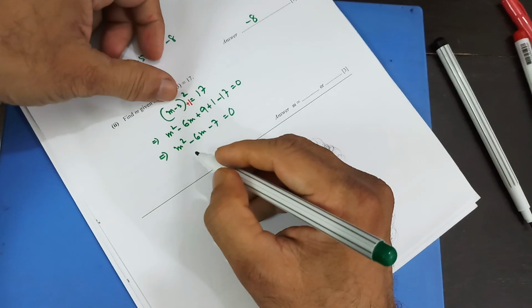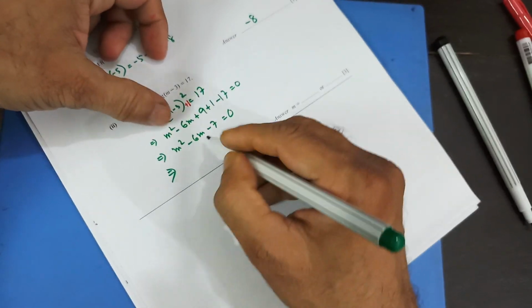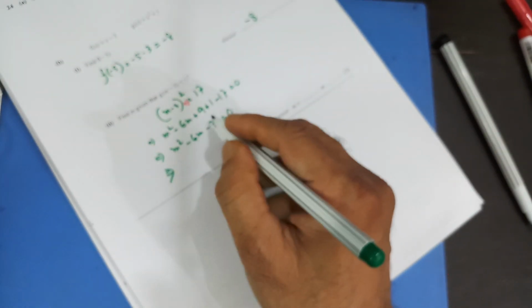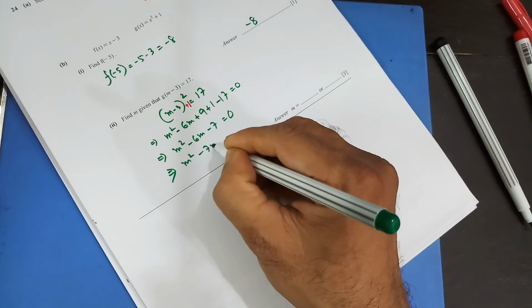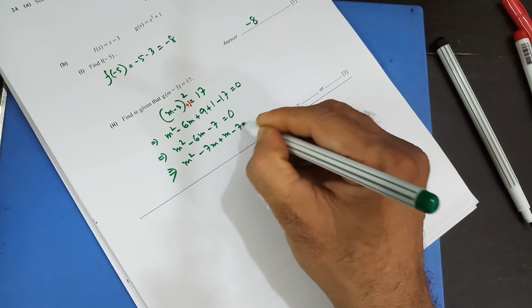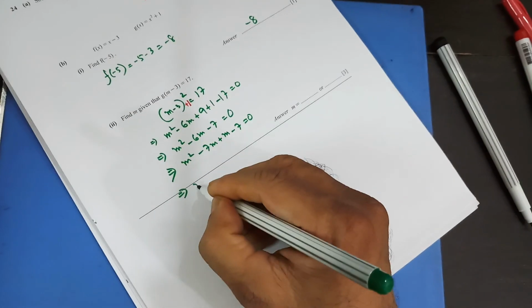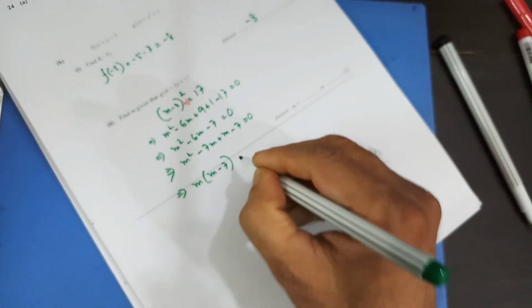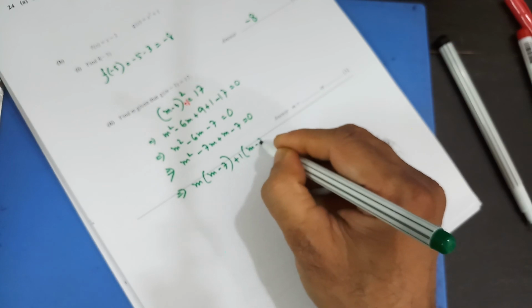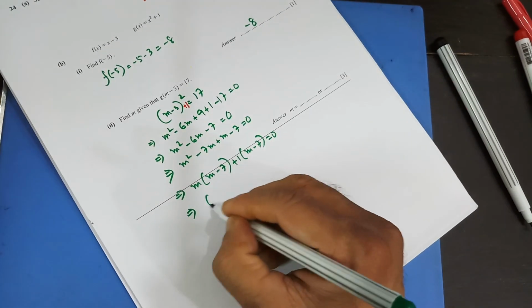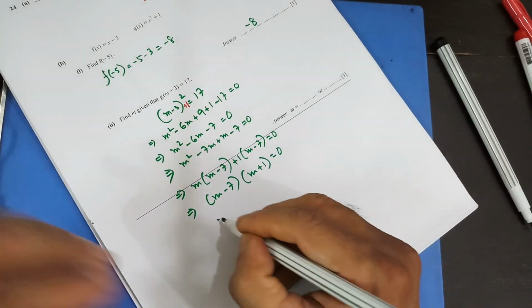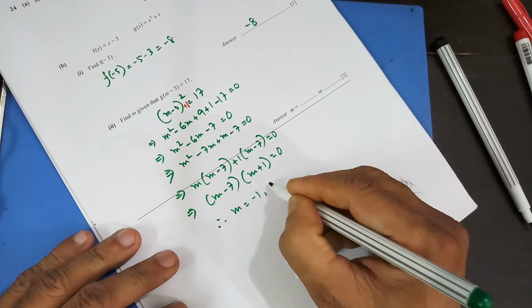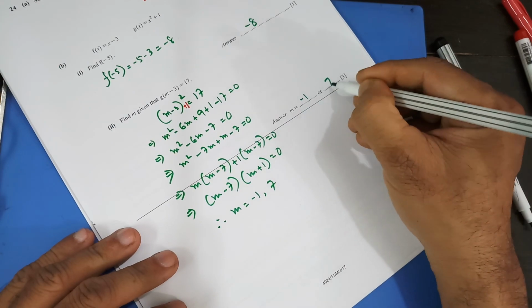And then, well, I could have done it, now I can see that I could do it in a really easier way. m squared minus 7m plus m minus 7 equal to 0. I'm going to take m common, m minus 7, plus 1 common, m minus 7 equal to 0. So m minus 7 times m plus 1 equal to 0. Therefore m equal to minus 1 and 7. So minus 1 and 7.